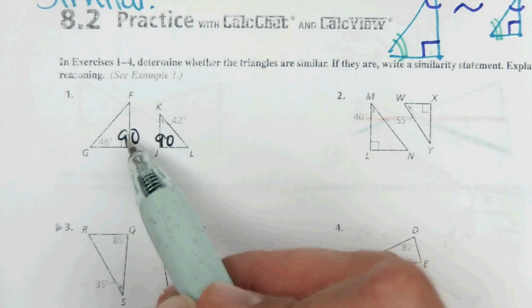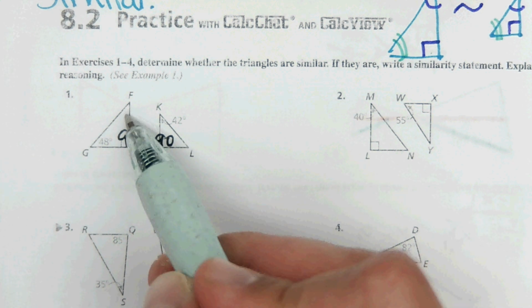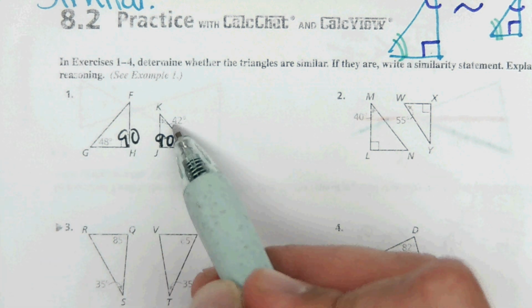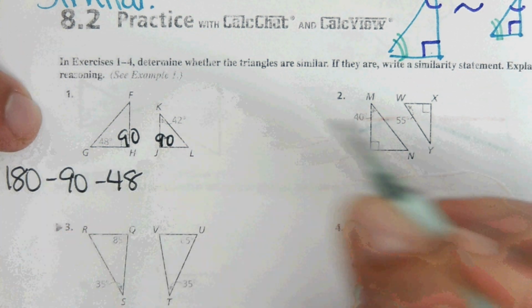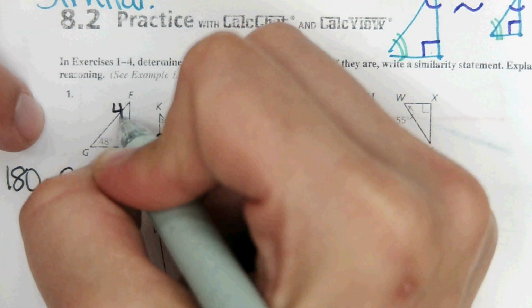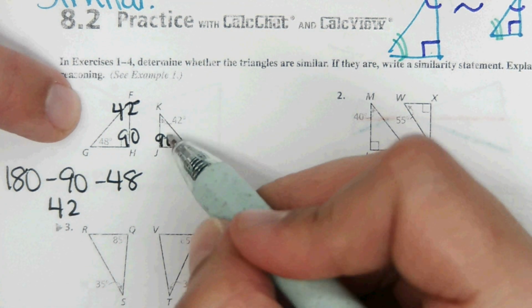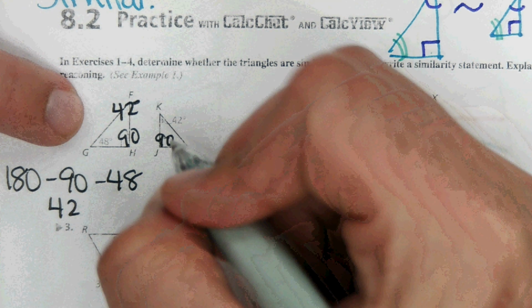So we're looking for two angles to be matching, but the two they gave us might not be the matching ones. We need to figure out this third angle because this third angle might be 42, which matches this 42. So we're going to do 180 minus 90 minus 48. And when you plug that into a calculator, it does come out to 42. So this angle here is 42 degrees.